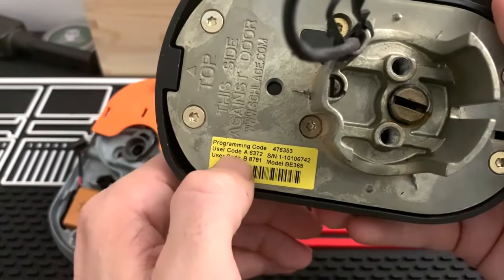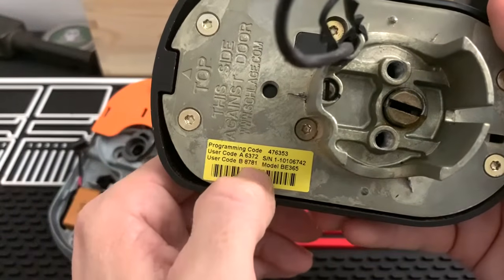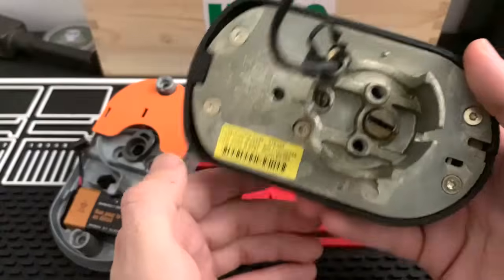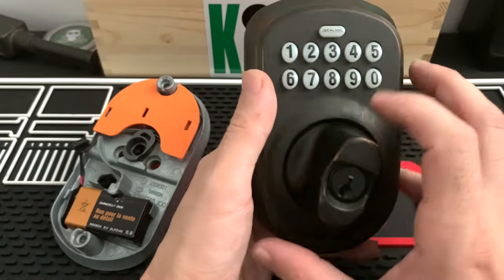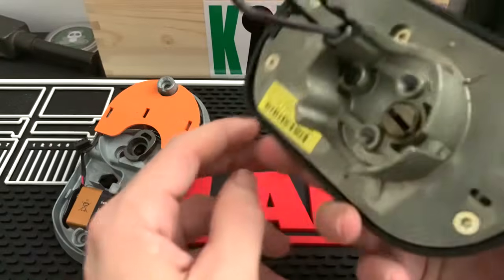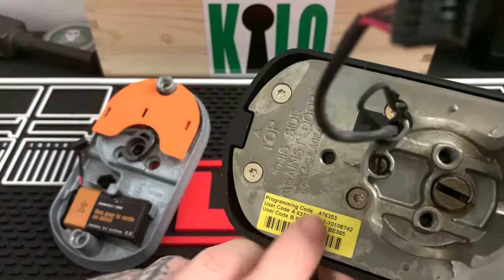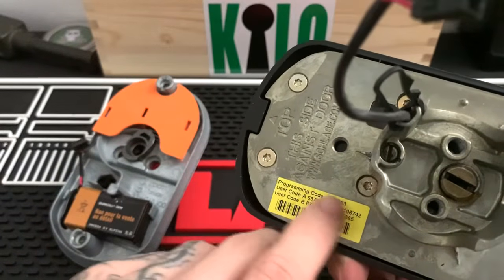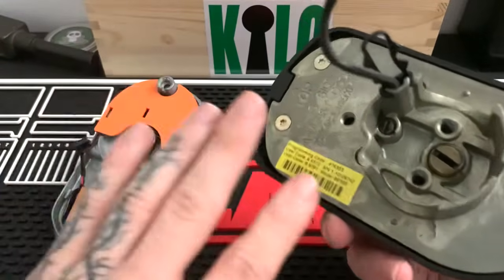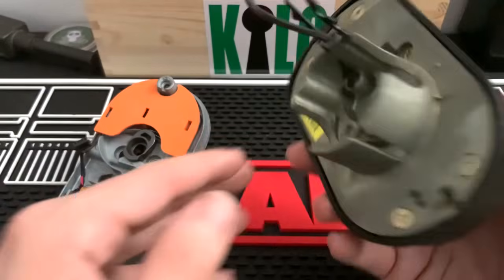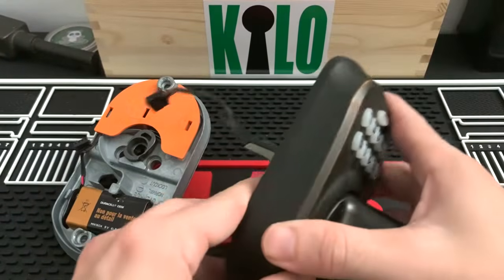And under that, you will have user code A and B. These will be the two default codes to get into the lock. So to lock and unlock it, those will be your codes. Now, let's say that the owner changed all of this, and I'm going to show you guys how to do that as well. But let's say that none of this works when you take it apart. And it doesn't matter even if it did. You don't know how many locks or how many people have a code.